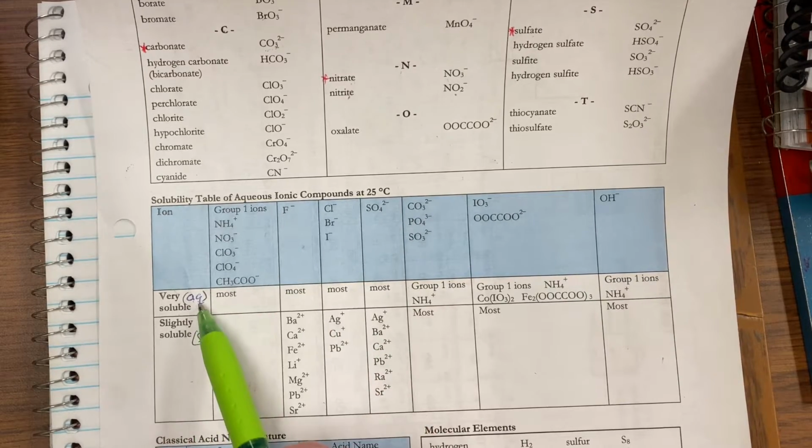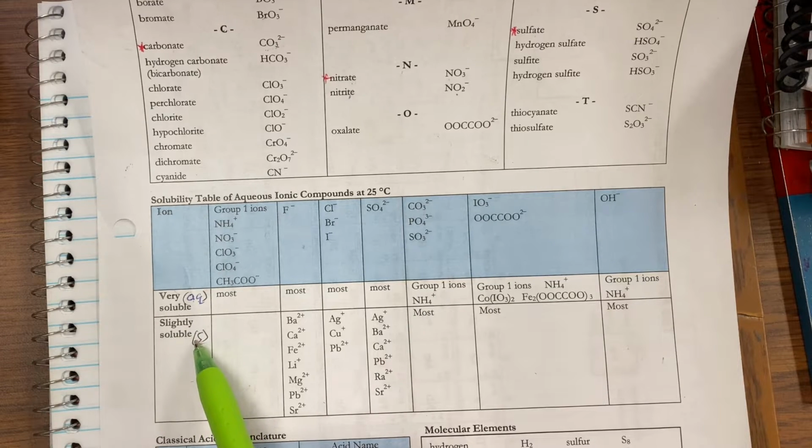It's a bit of an exaggeration. Some things are more soluble than others, so it's really slightly soluble. A little bit might dissolve, not much. Here, just about everything will dissolve. We'll just call it dissolves or doesn't dissolve.